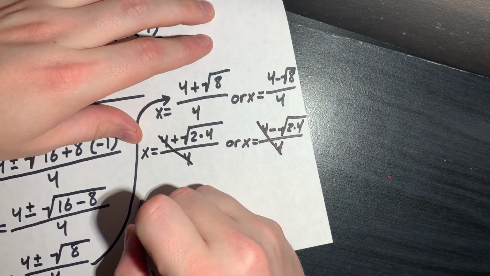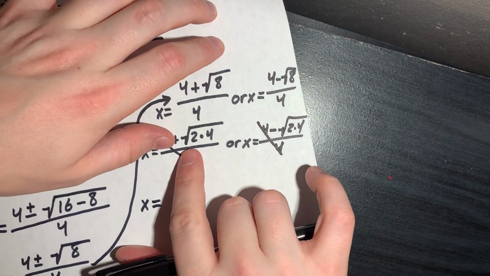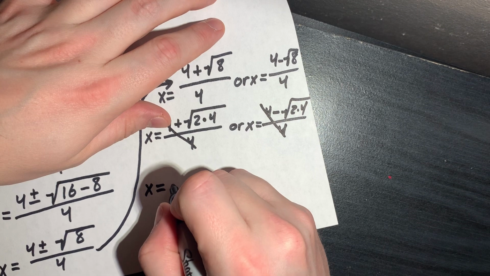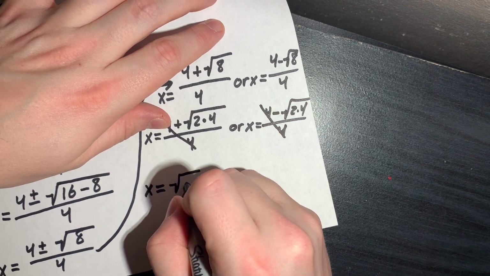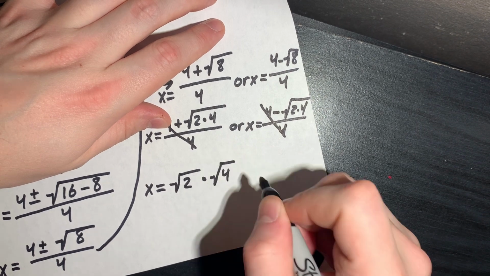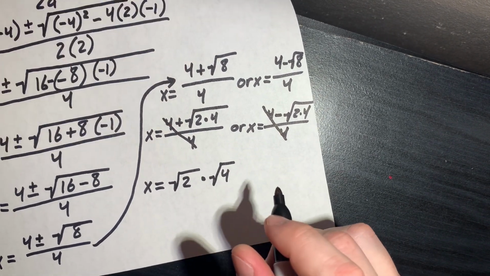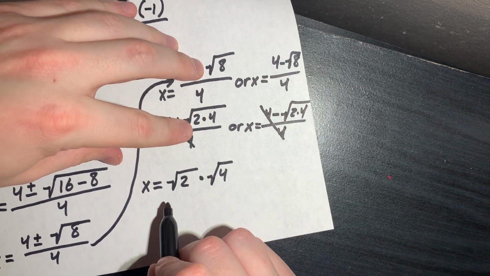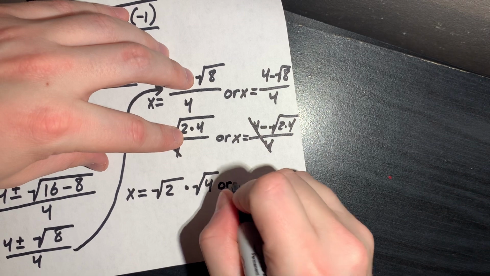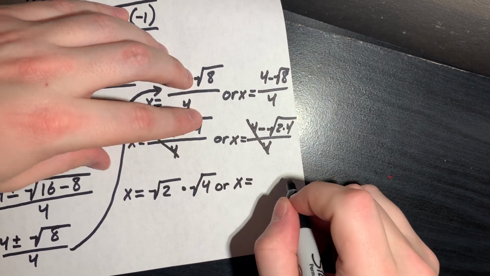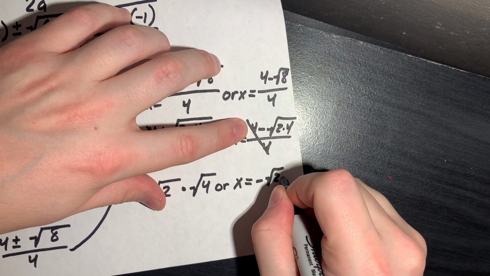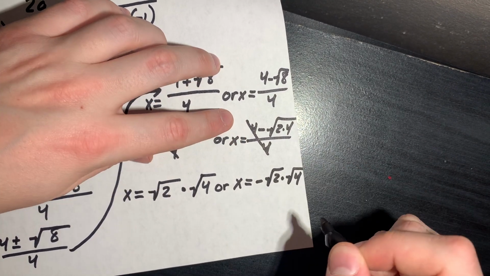So that will leave us with x equals, and here I'm going to separate these into 2 different radicals. So that'll be x equals square root of 2 times the square root of 4, or x equals negative square root of 2 times square root of 4.